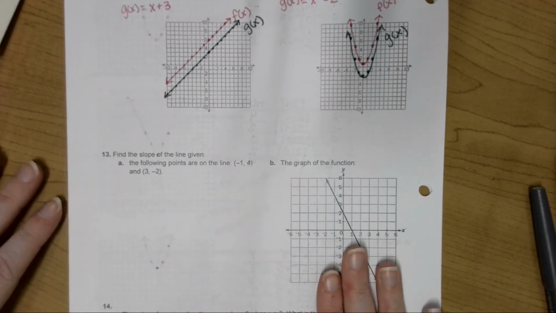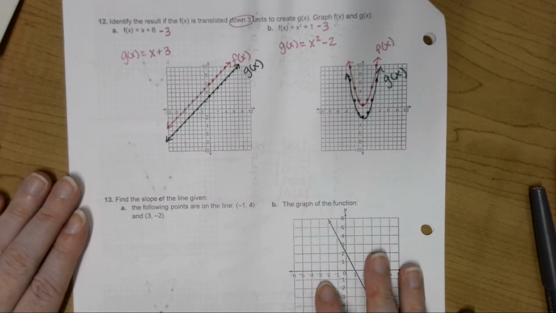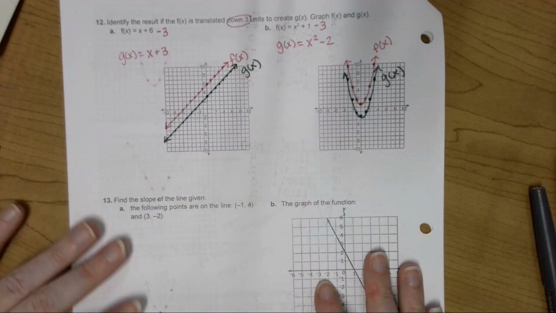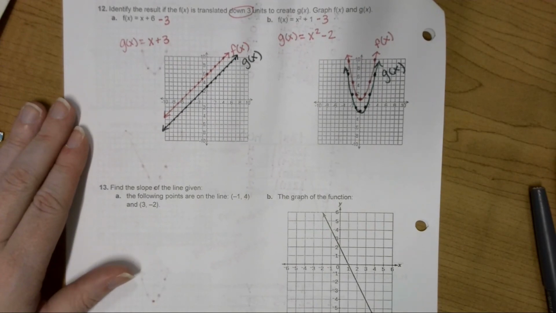All right. So I think I'm going to stop part 2 here. It's all graphing. We'll pick up with 13, 14, and 15 on our part 3 video. So thank you so much for paying attention. Hope you guys are studying hard.